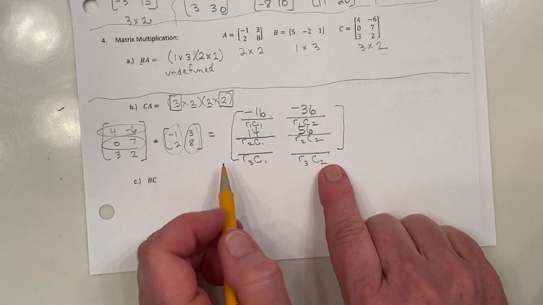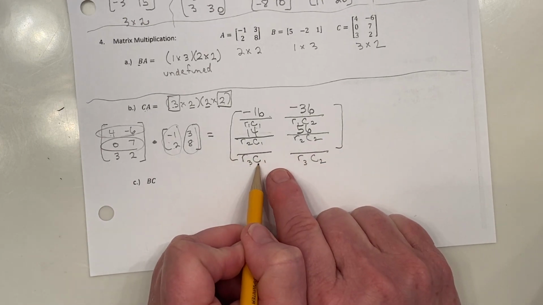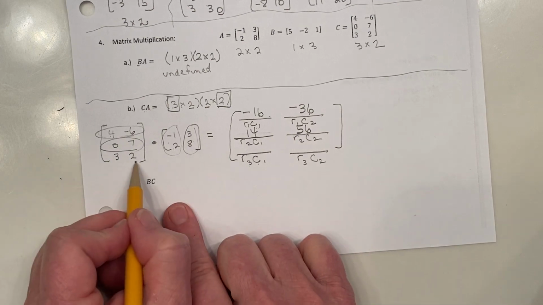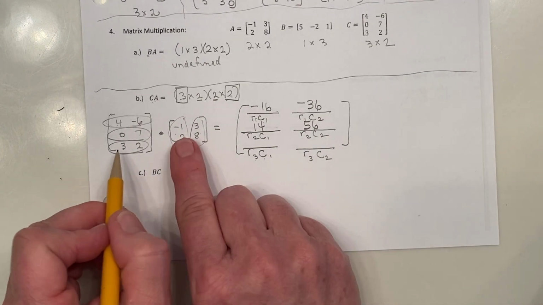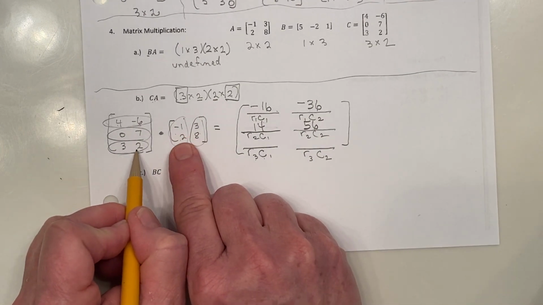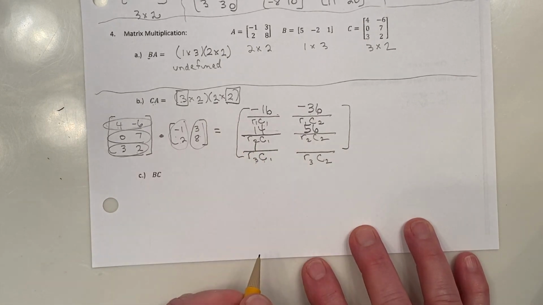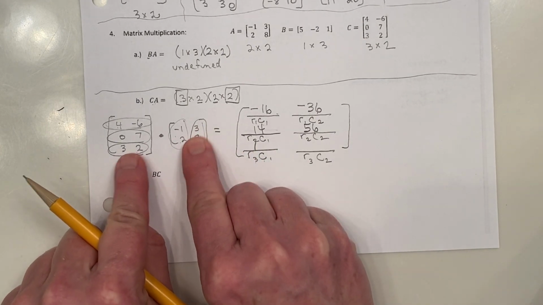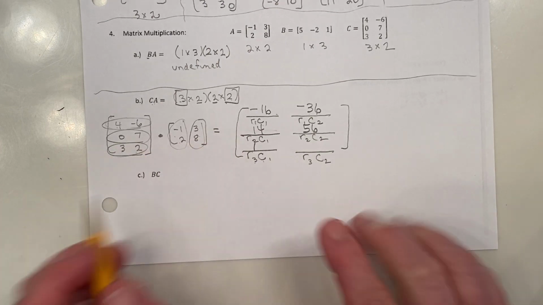Okay, well, where do we get these numbers from? From multiplying row 3 times each of the 2 columns in the second matrix. So drop down, pick up the last row. -3 plus 4 is 1. And then that product is 9 plus 16 is 25.